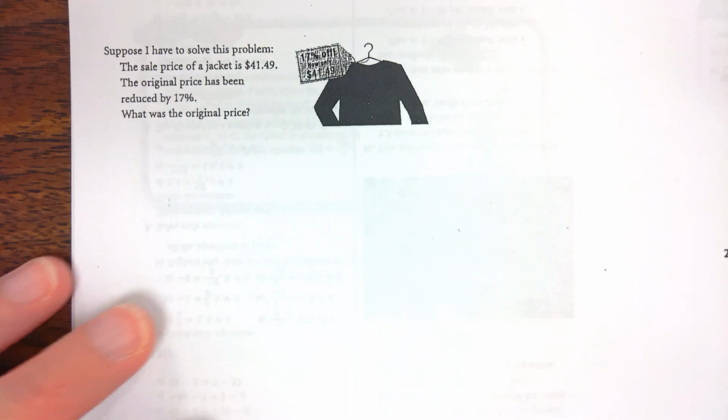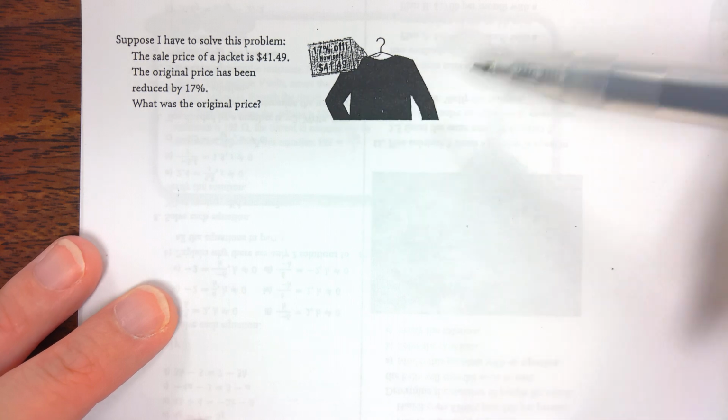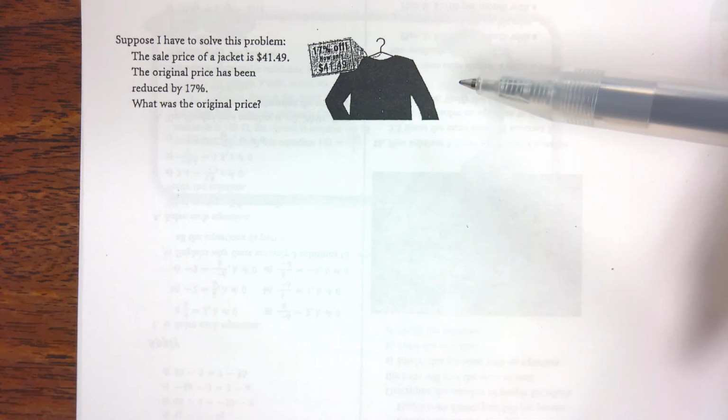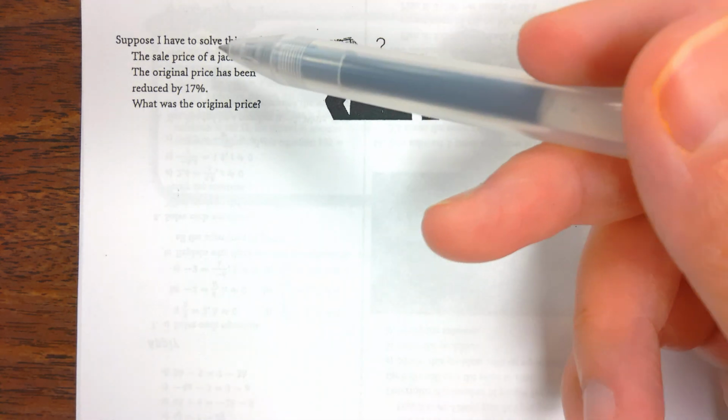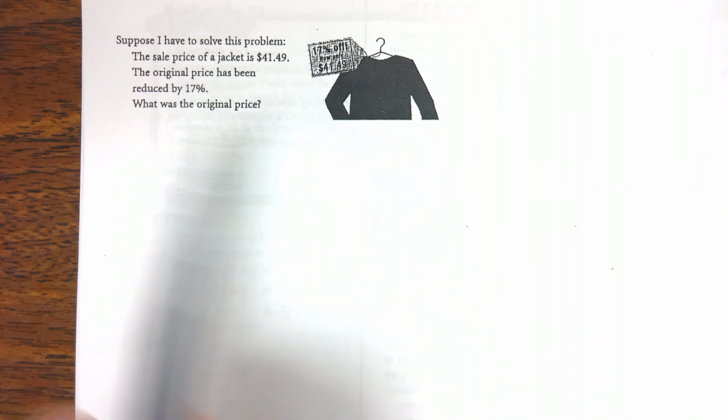Okay, last one. Suppose I have to solve this problem. We actually solved this problem in chapter 1. The sale price of the jacket is $41.49. The original price has been reduced by 17%. What was the original price? Okay. Anyone remember how to set this up?